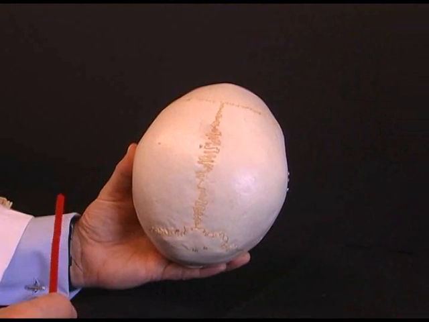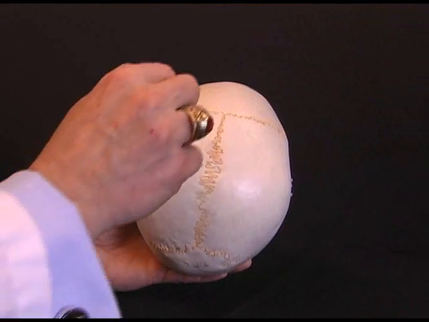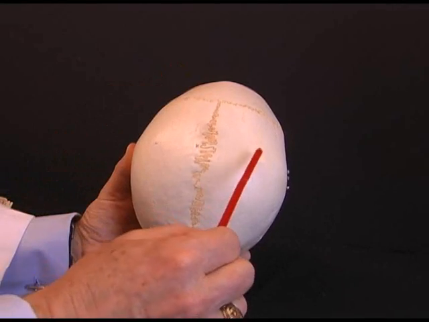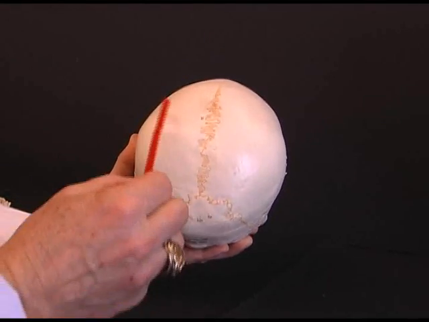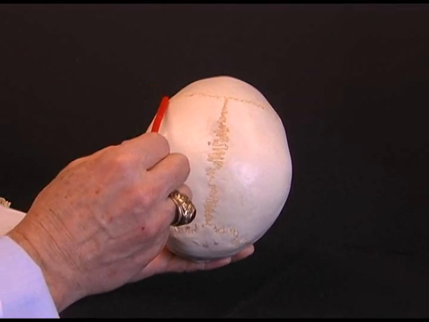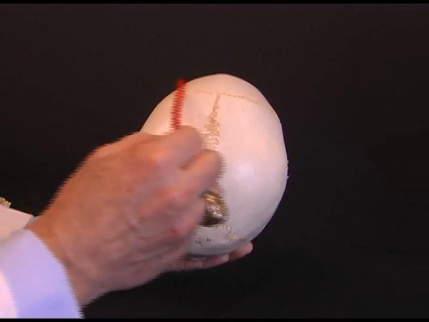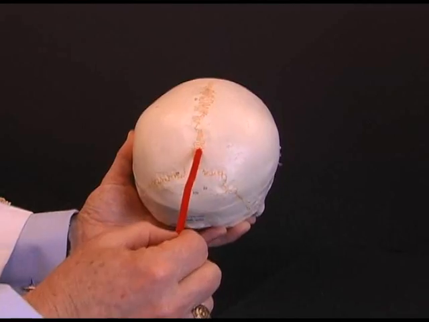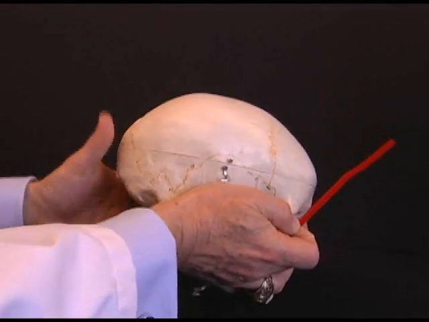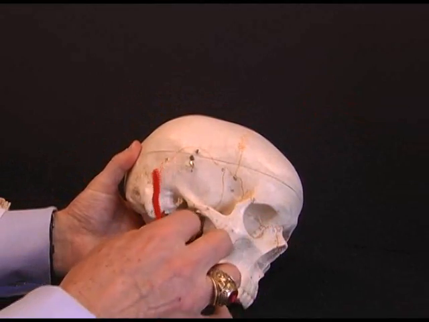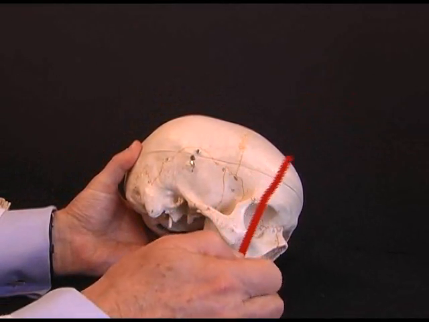Starting with the superior view of the skull, we have the frontal bone, the two parietal bones, and the occipital bone. The sutures separating those bones are the coronal suture, following the coronal plane, the sagittal suture, and the lambdoid suture. The other suture on the side of the skull is the squamous suture.